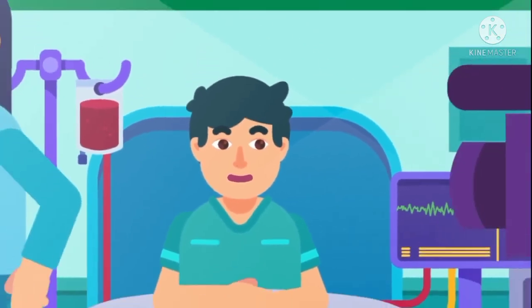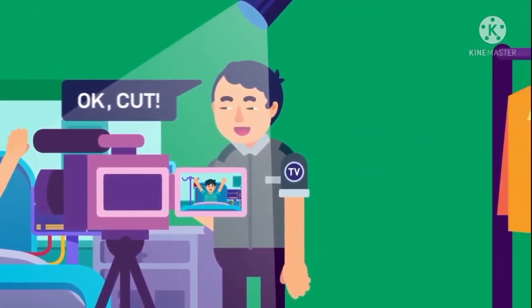In the second part, we will discuss the treatment, vaccines, and how to prevent dengue infection.